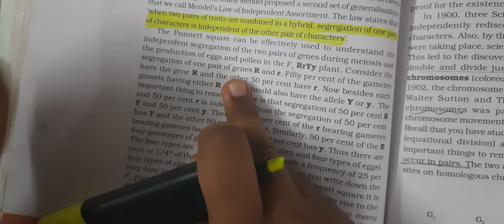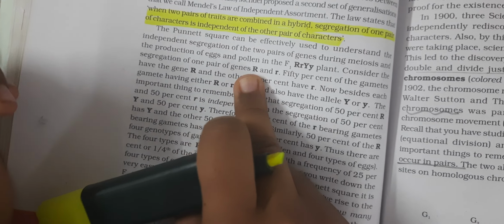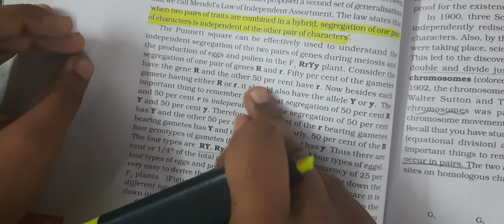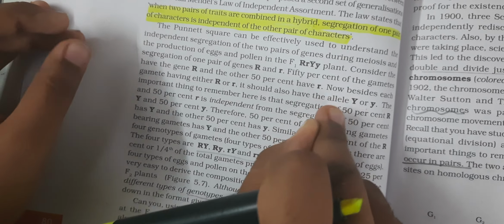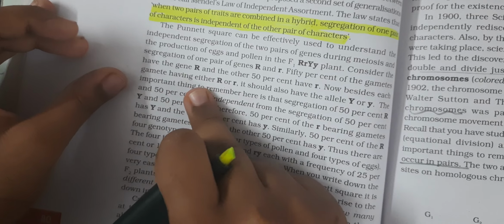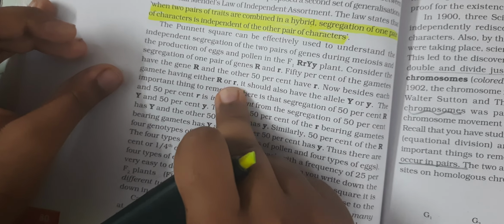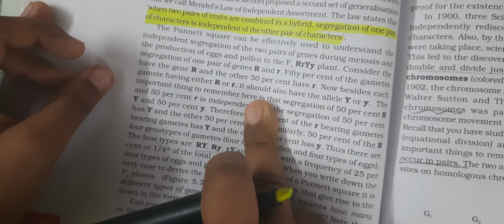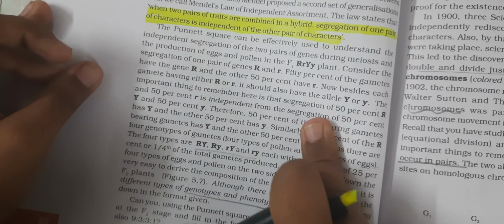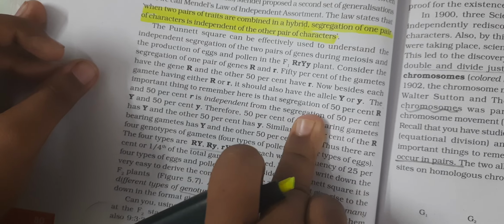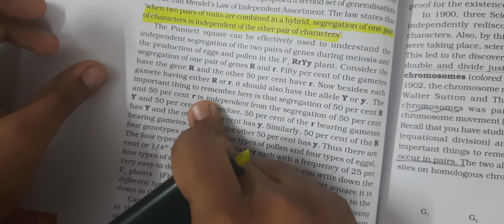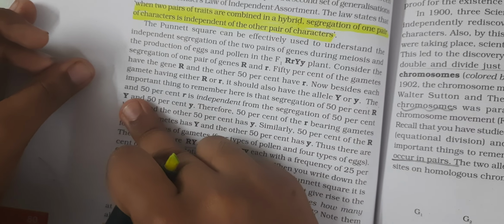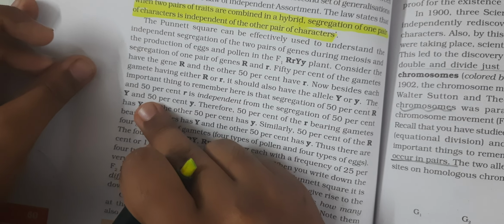Consider the segregation of one pair of genes, capital R and small r. 50% of the gametes have the gene capital R and the other 50% have small r. So now, besides each gamete having capital R or small r, it should also have the allele capital Y or small y. The important thing to remember here is that segregation of 50% capital R and 50% small r is independent from the segregation of 50% capital Y and 50% small y.